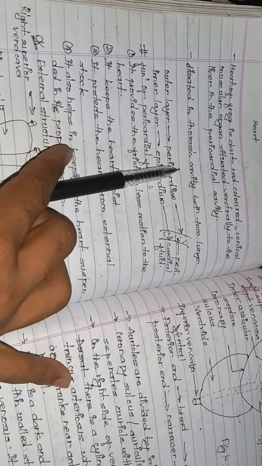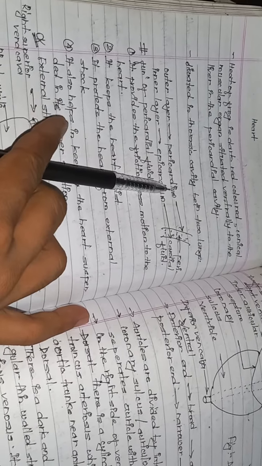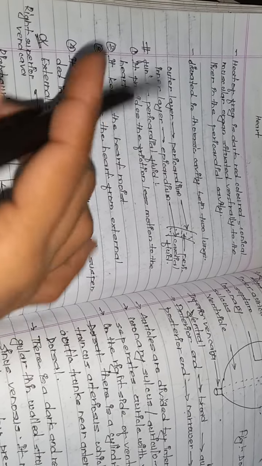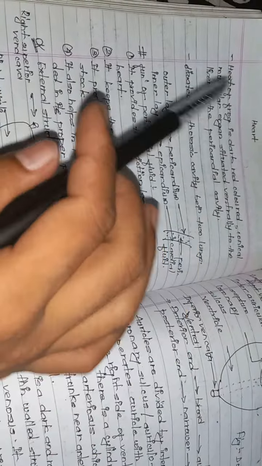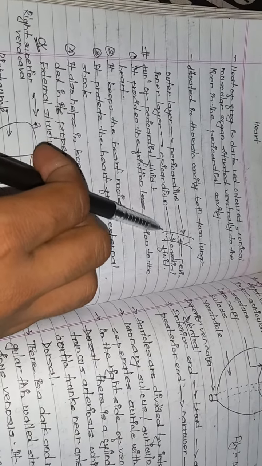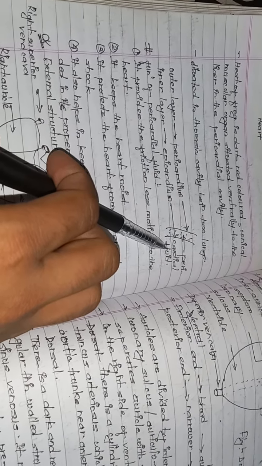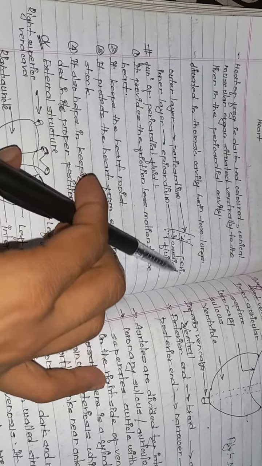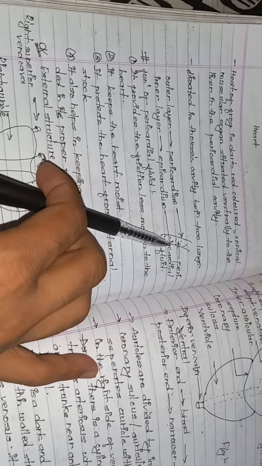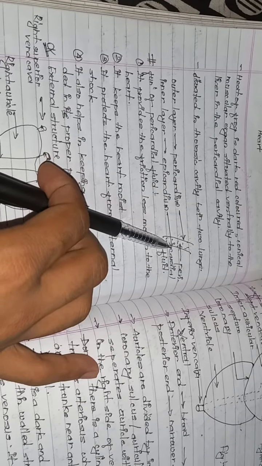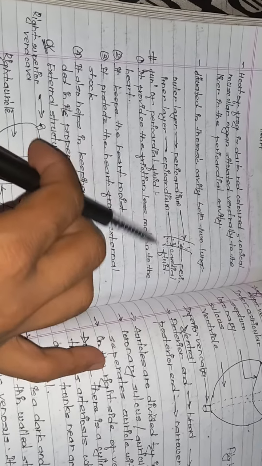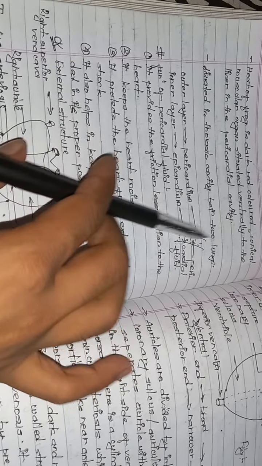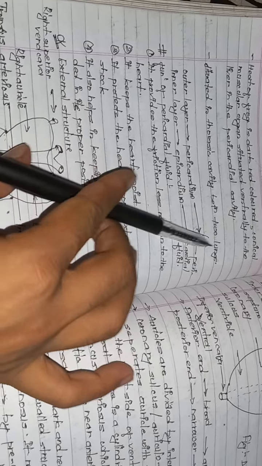The outer layer of the heart we call the pericardium. Peri means outer and cardium means layer, and the epicardium is the inner layer. There is a fluid between the pericardium and epicardium which is called pericardial fluid. And this membrane is called the pericardium membrane.